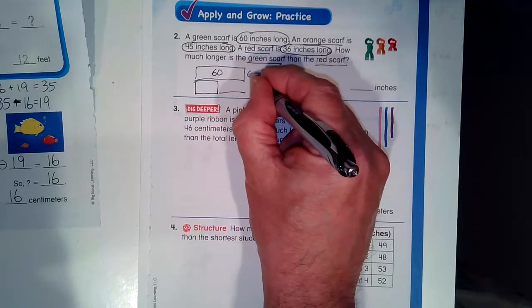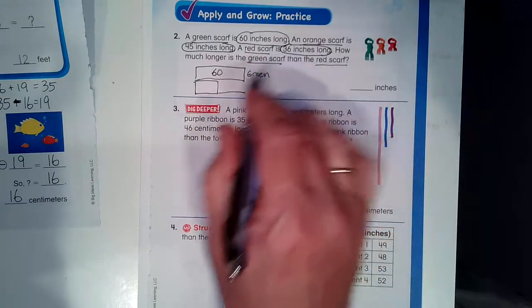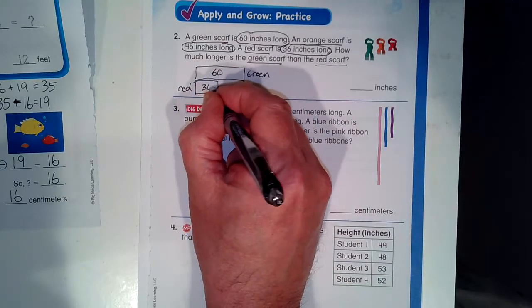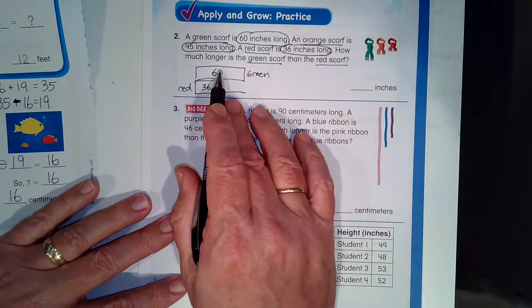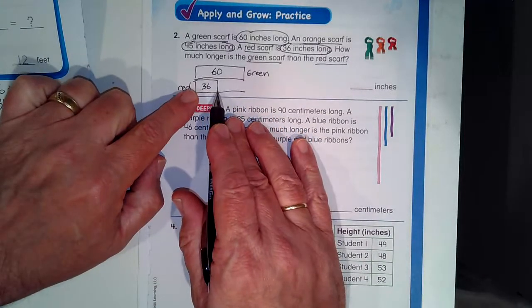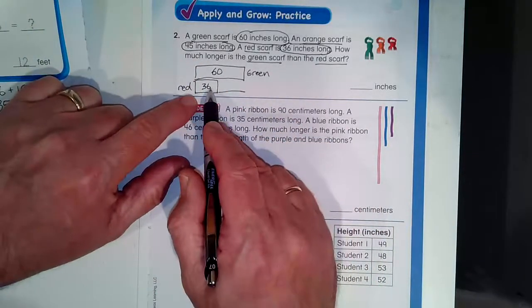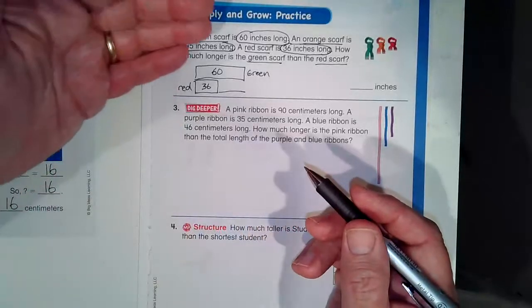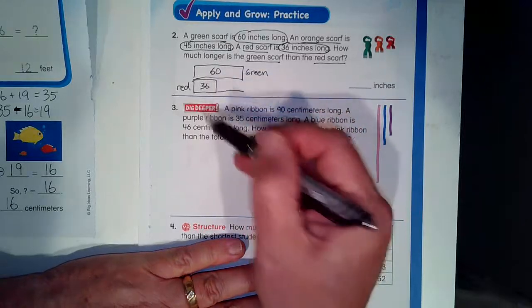Green is 60 inches long, and the red scarf is 36 inches long. When I do this problem, I can say that 60 minus 36 is going to equal our answer, or I can say 36 plus something is going to equal 60. We can do it however we want. When I look at this problem, I think the easiest way to do it is to subtract.